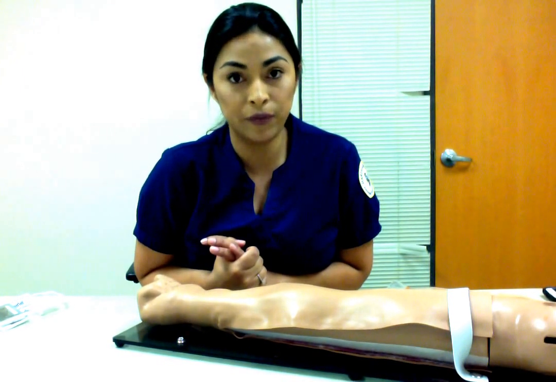Again, it's a good idea to wait at least 30 minutes, or to make sure the patient is on their FiO2 or their oxygen device for at least 30 minutes to get an accurate blood gas result. And that's it.